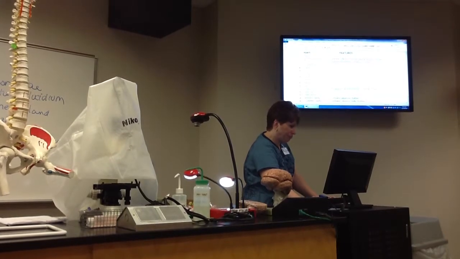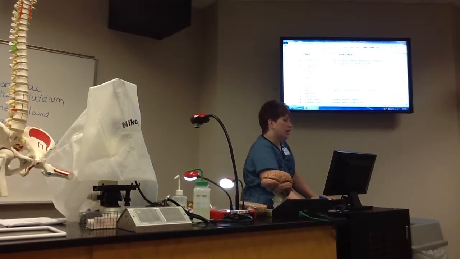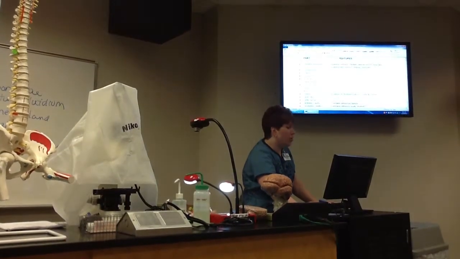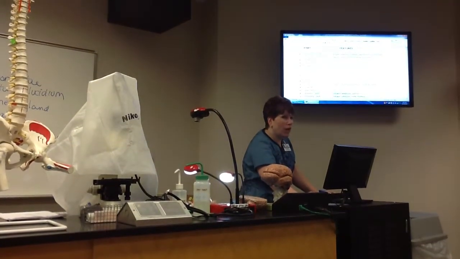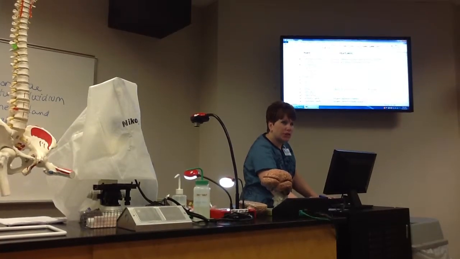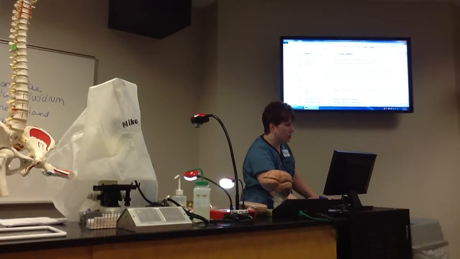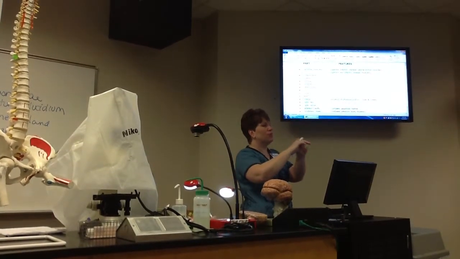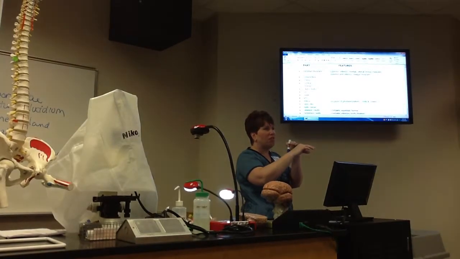Now, the lens. The lens looks like a little marble. And note, lens has 4 letters. There is no E on the end. Okay? And that was the round ball that had the gooky stuff around it. And it came out with like egg yolk looking stuff on it.